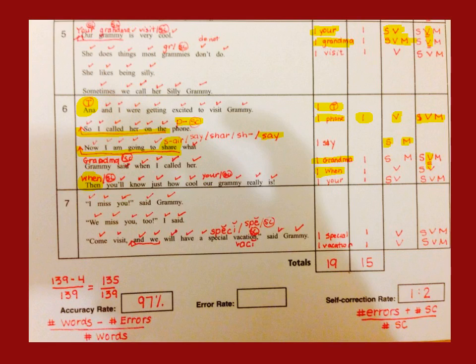So we see these kinds of errors, but she has good enough reading strategies. After she says them, she fixes them. So we saw that. Again, we saw this, "your" for "our." These words are making sense, and they look visually almost the same, but when she's self-correcting, she's putting all the pieces together. So we have, "then you'll know just how cool our Grammy really is" instead of "your Grammy." But you can see it really doesn't change the sentence meaning.